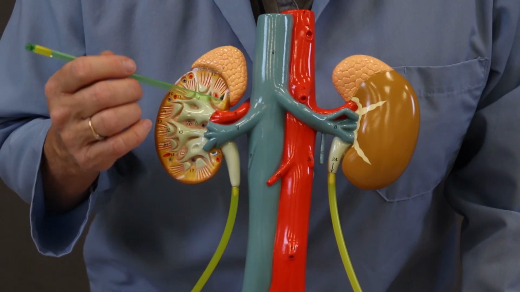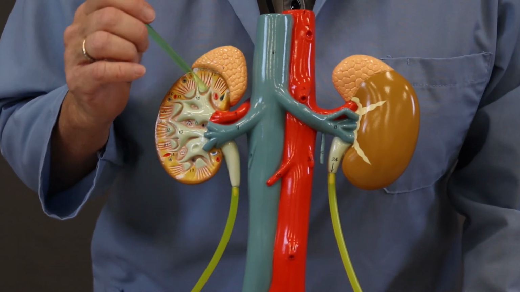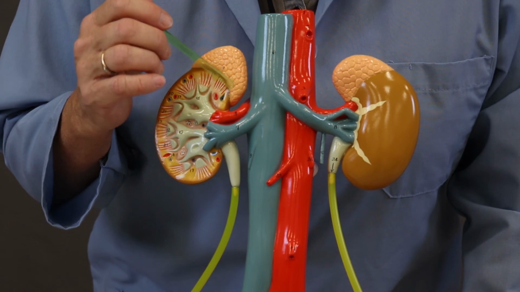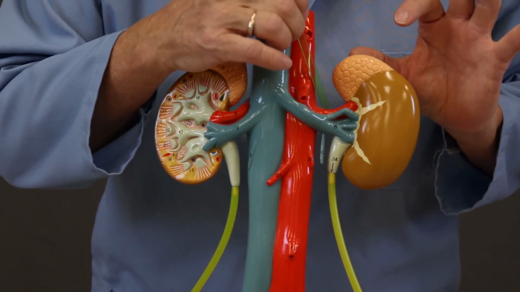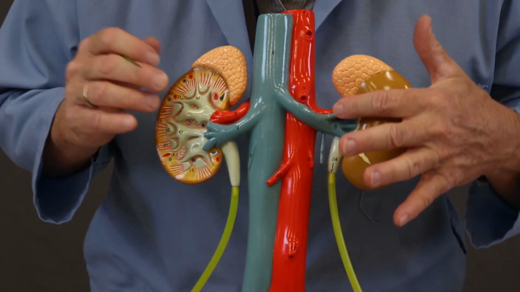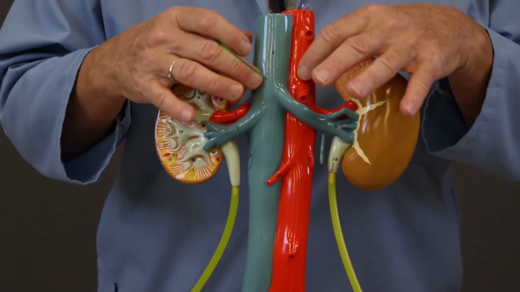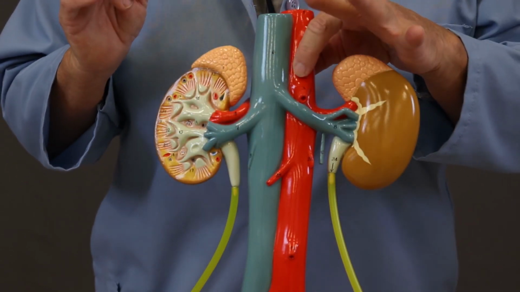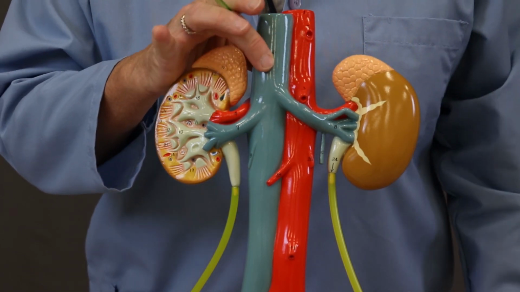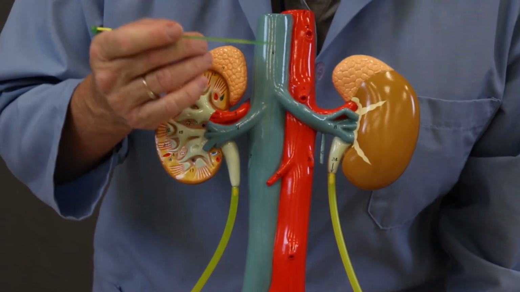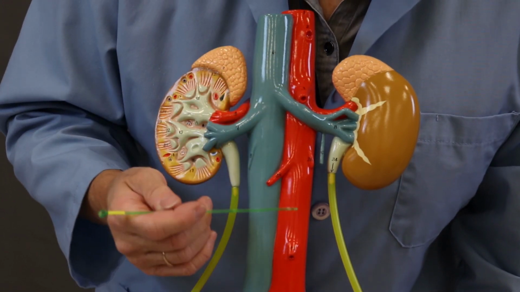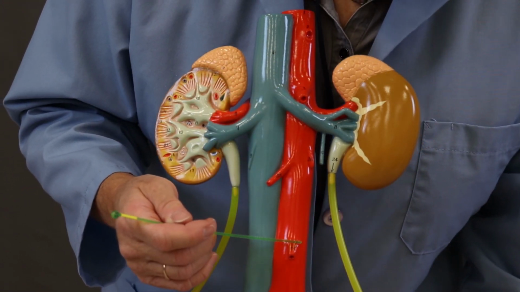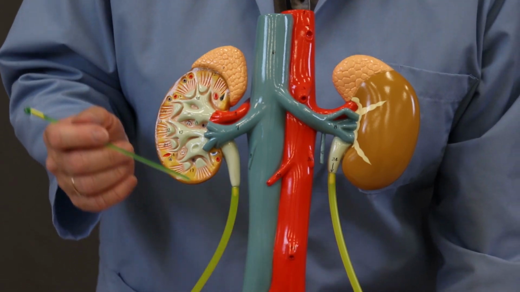But as far as the blood vessels go, we have a right renal artery and a right renal vein, a left renal artery and a left renal vein, and they're associated very logically with the abdominal aorta and the inferior vena cava. And just to refresh your memory, this would be the superior mesenteric artery and inferior mesenteric artery here.